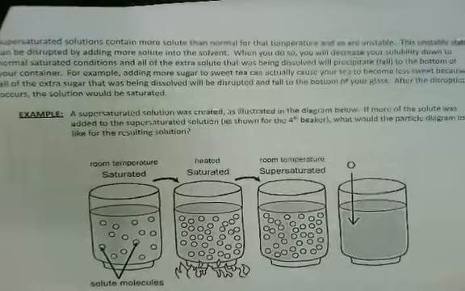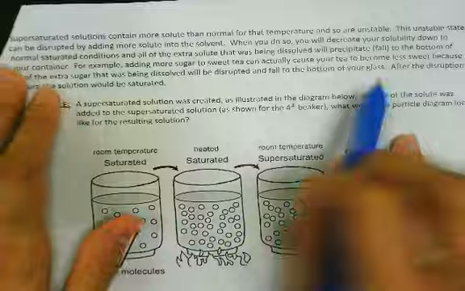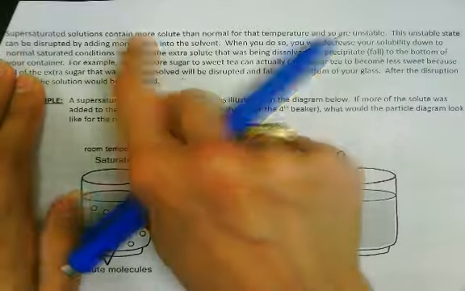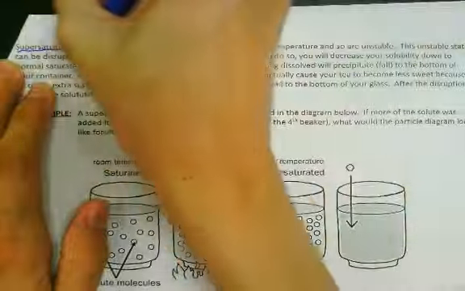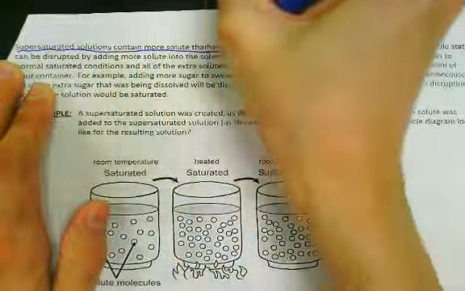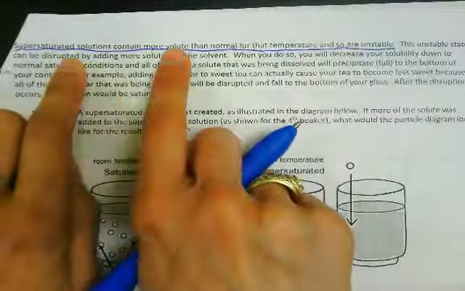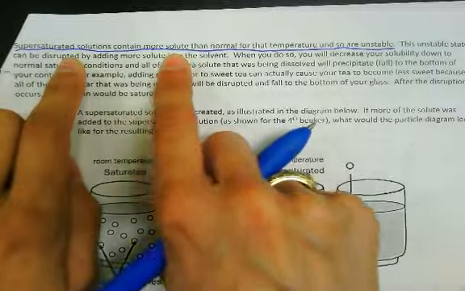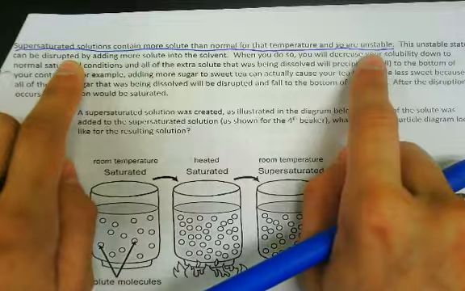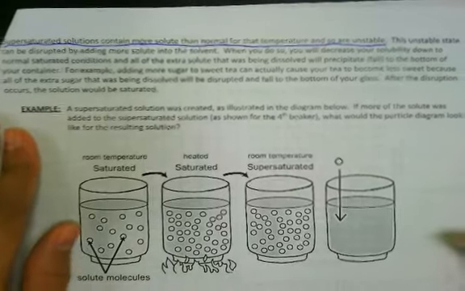Then let's talk about how we can make a supersaturated solution, which is how you can make sweet tea, for example. So we have a whole little paragraph up here that talks about this. Again, a supersaturated solution is that solution that contains more solute than normal for that temperature. Because that solution contains more solute than normal, it is unstable. Okay? It is in this kind of unstable state.